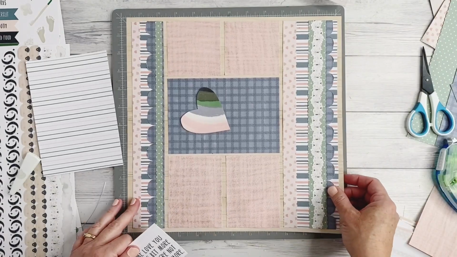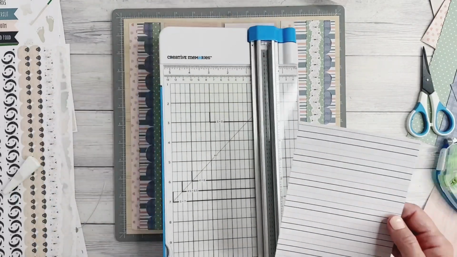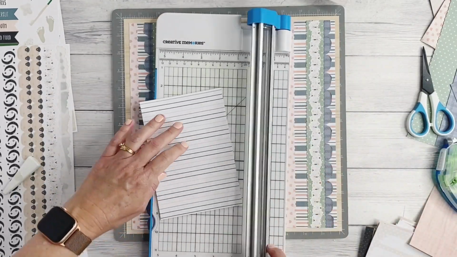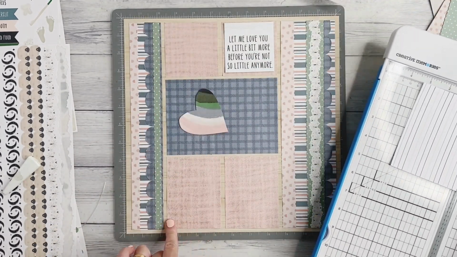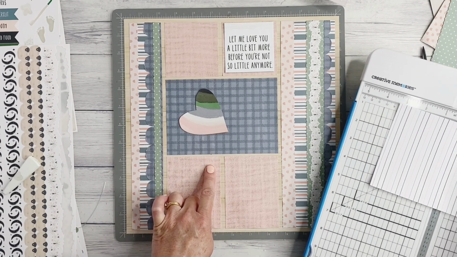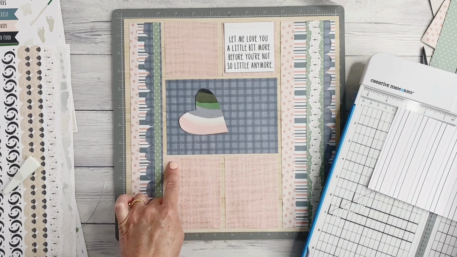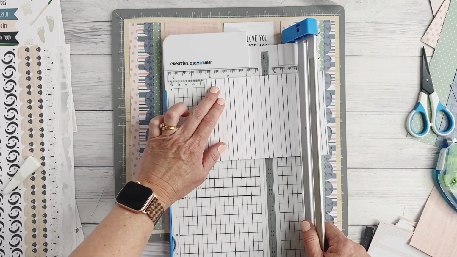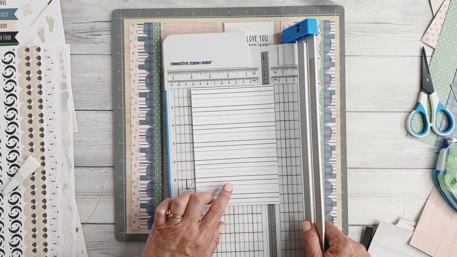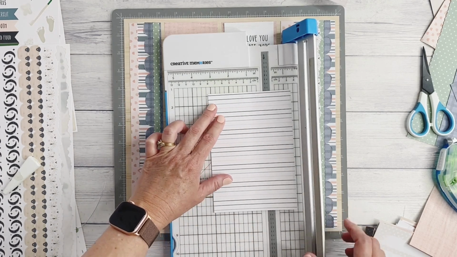So I'll just bring that back in, and I'm going to trim down this card, which I love. Now this photo mat here was 3 by 4, so to keep a 1/4 inch border, I know that I need to trim it 2.75 by 3.75, and I think I want these lines going this way.